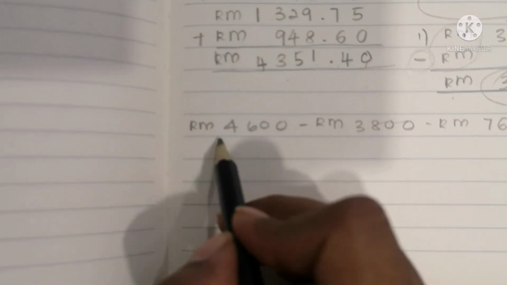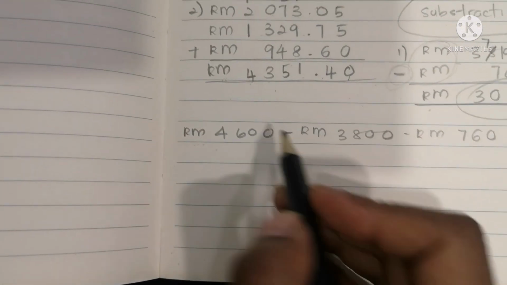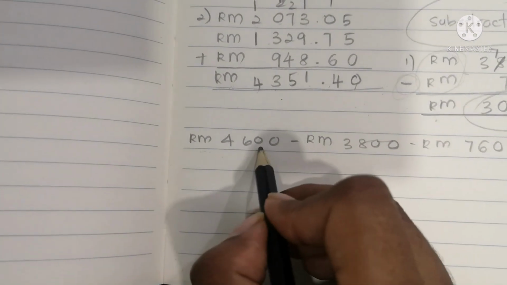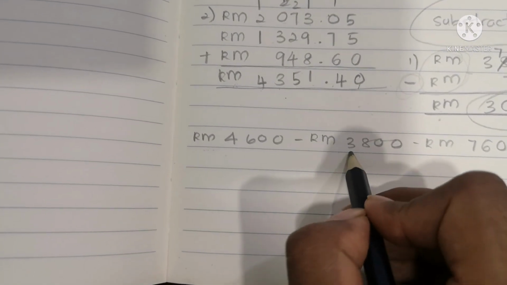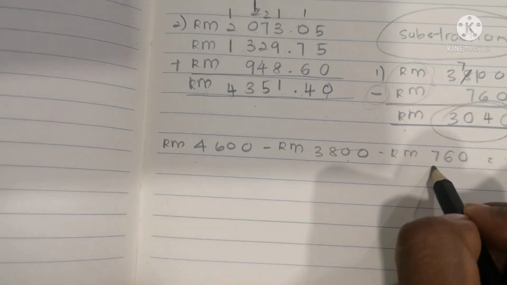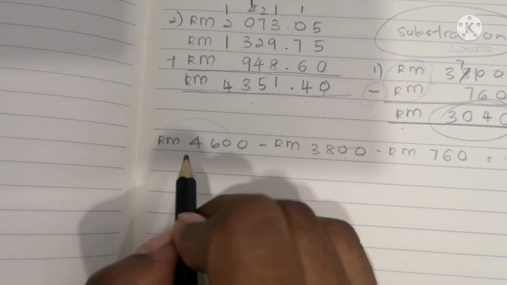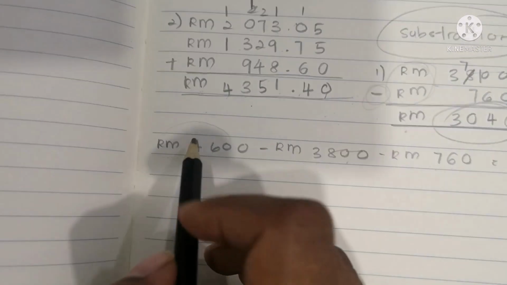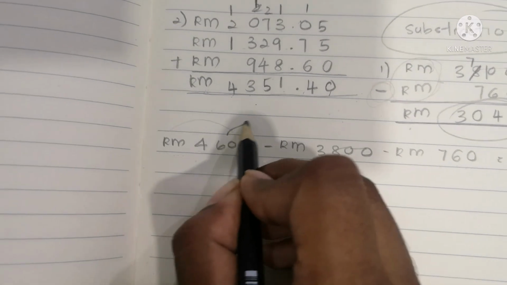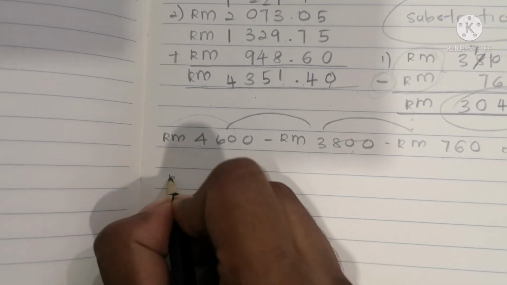Okay, now look at here. This one Adi pays in cash. Remember the 4,600 he pays, because he wants to buy the piano, which is 3,800 ringgit, and also the guitar, 760 ringgit. So he pays this full cash. Now he wants his balance. So how to count his balance? We have to minus this with this and this. Okay, we'll do it together.